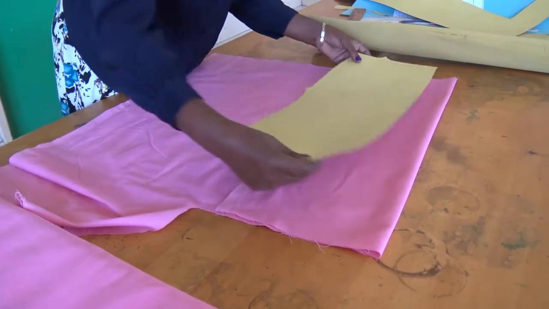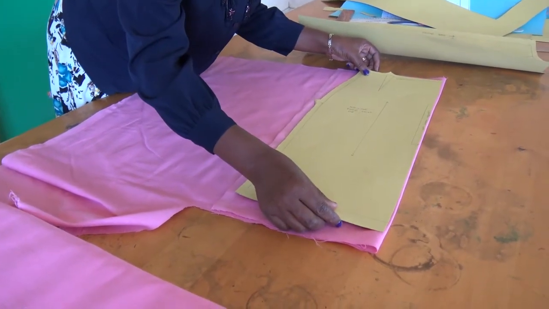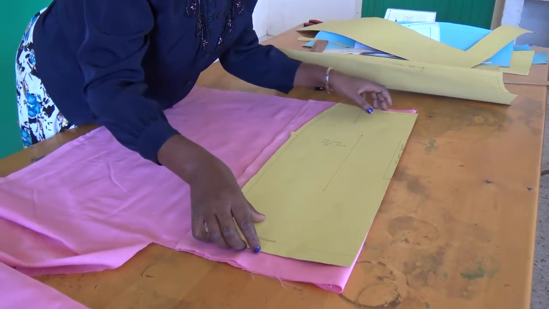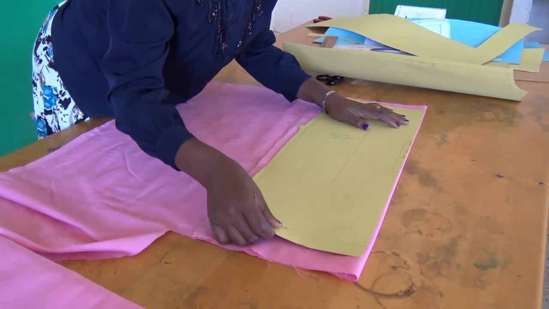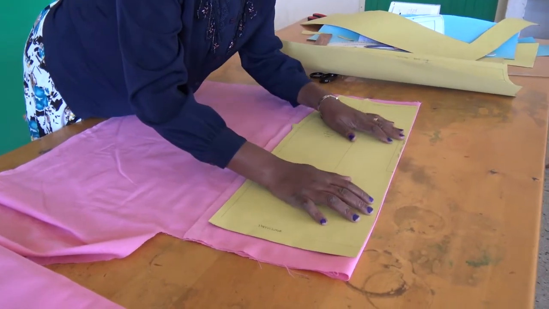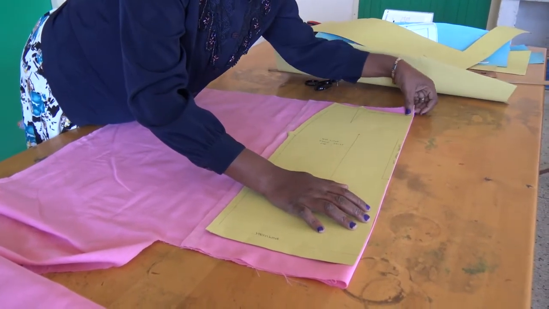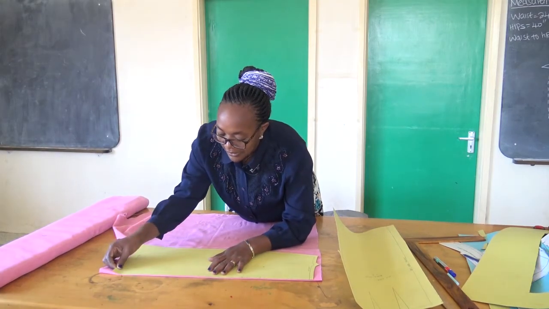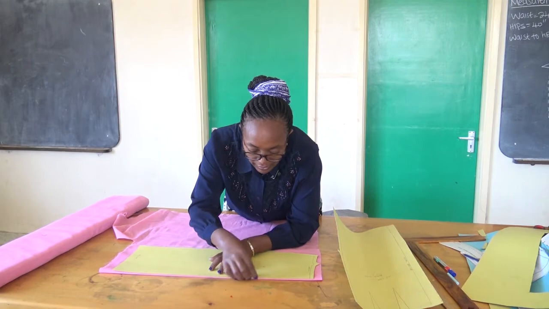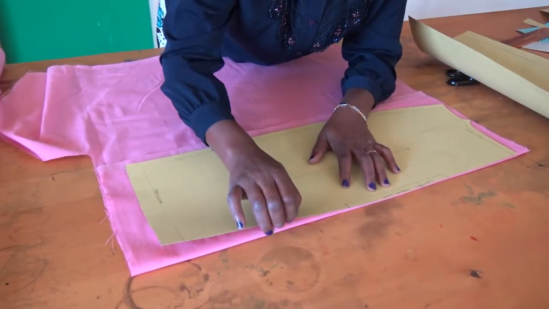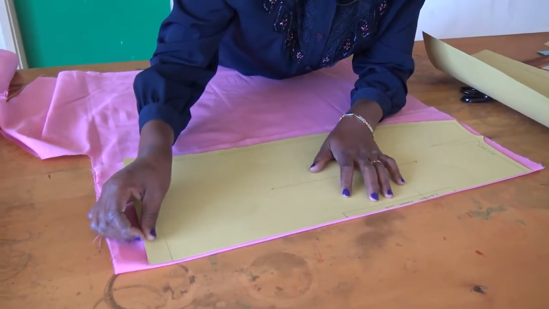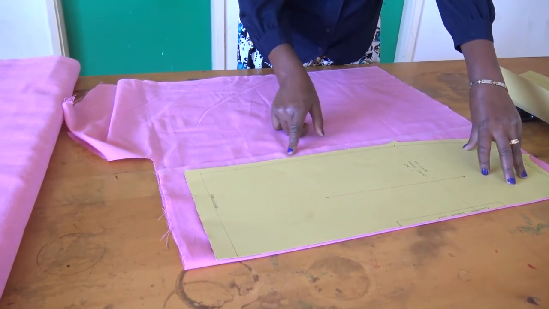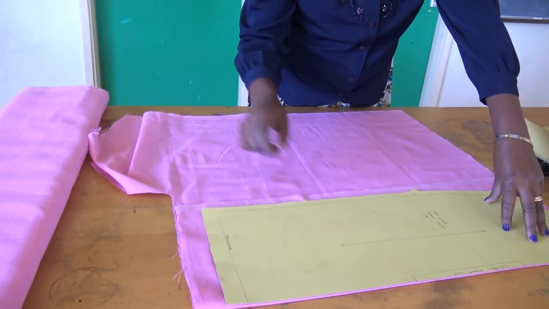You lay your pattern, making sure that all points are met. The fabric is on fold, and therefore I will place my fold line along the folded fabric. Remember, we are eliminating the selvage, so I will not cut any pattern along the selvage.